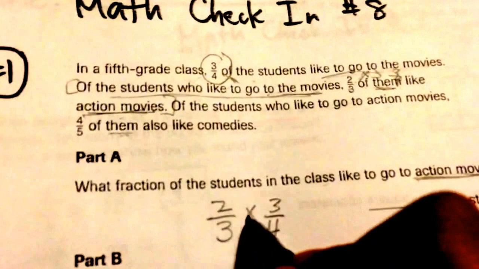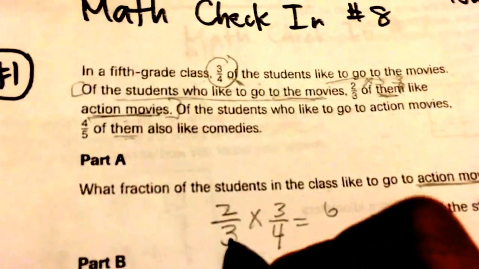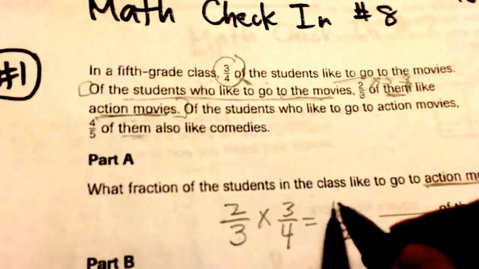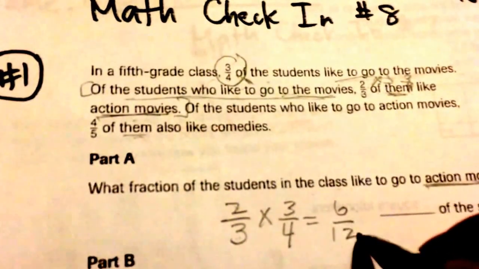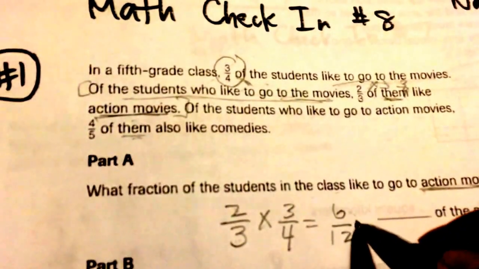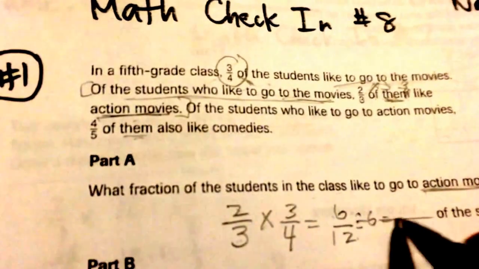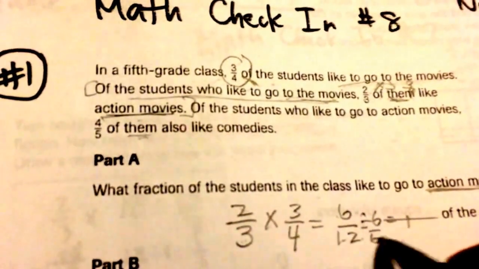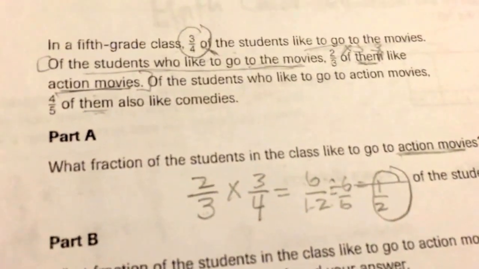You just do the numerator times the numerator. 2 times 3 is 6. Then the denominator times the denominator. 3 times 4 is 12. And from there you could simplify. You could ask yourself what number can go into both 6 and 12 in order to reduce. 6 divided by 6 equals 1, and 12 divided by 6 equals 2. So your final answer is 1/2 of the students, 1/2.